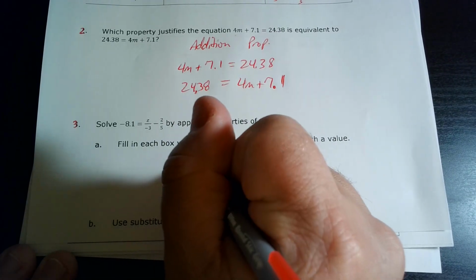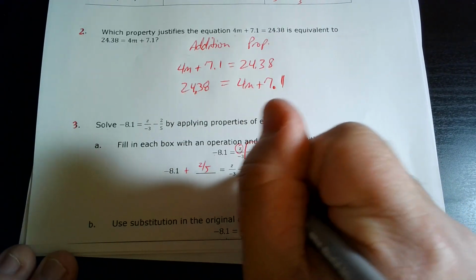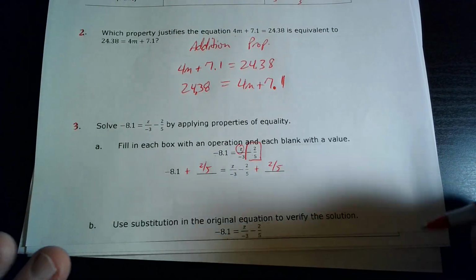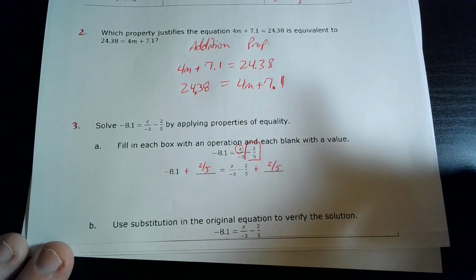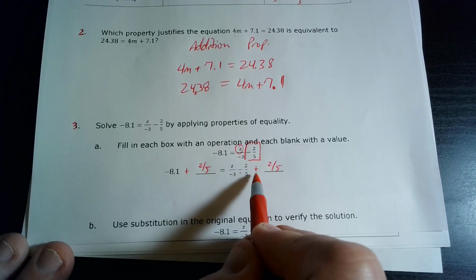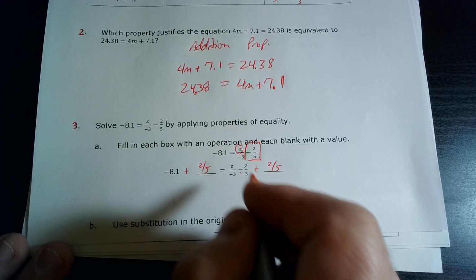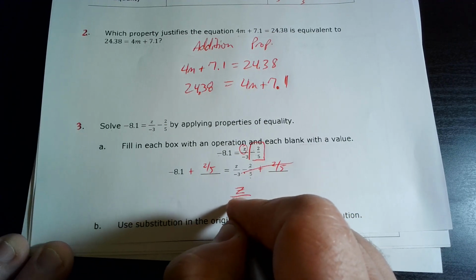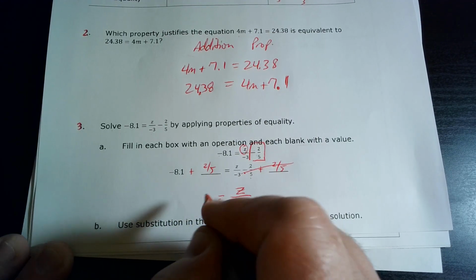So we would go plus 2/5 on both sides. I like to write it going vertically, but it's the same thing. So negative 2/5 plus 2/5, these cancel, and all you're left with over here is z divided by negative 3.